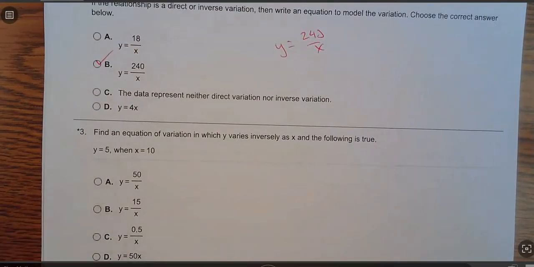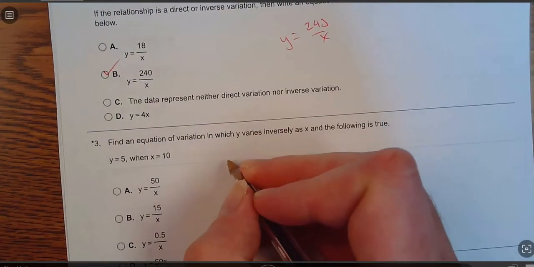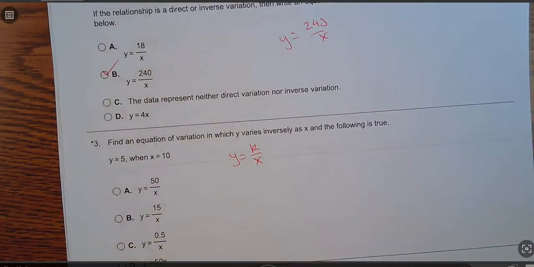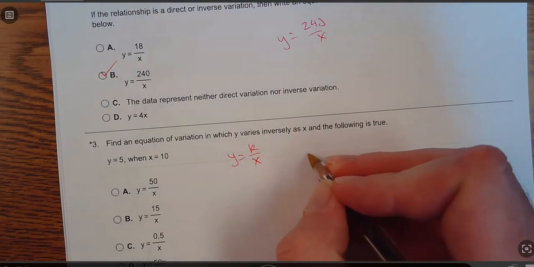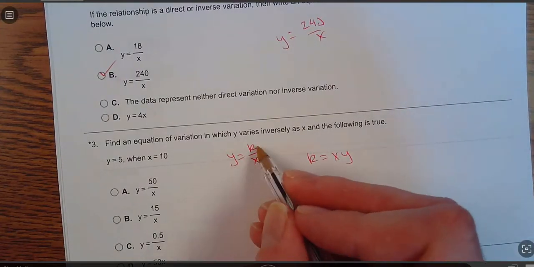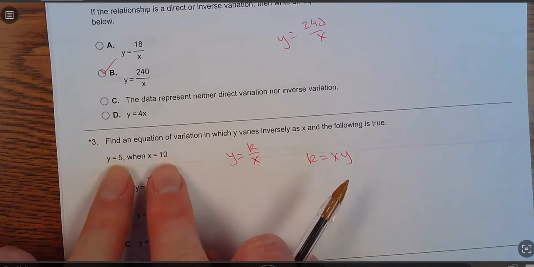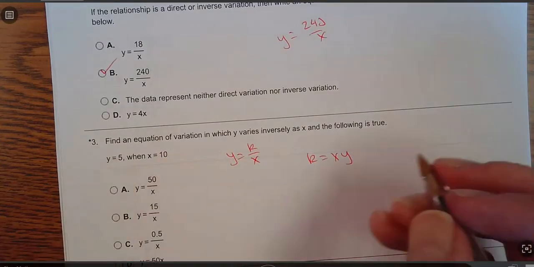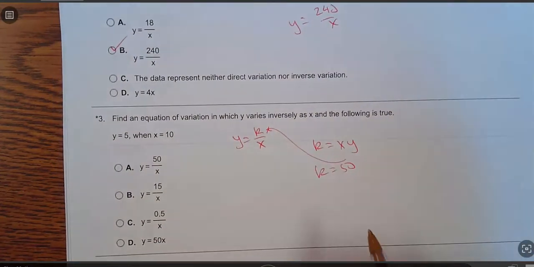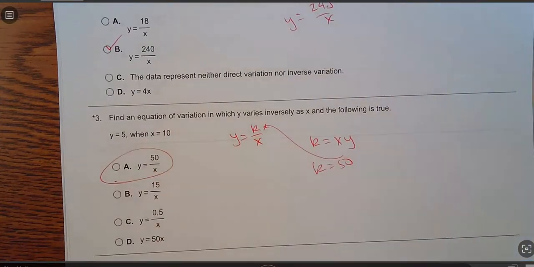Number 3, find the equation of variation in which y varies inversely. So if it is inversely, they're saying y equals k over x. Now I just need to figure out what is k. Well, remember k is x times y. If I multiply the x over, k would equal x times y. So in this case, if x is 10, y is 5, multiply those together, k is 50. Put that up top. Okay, so that's this guy right here. So y equals 50 divided by x.